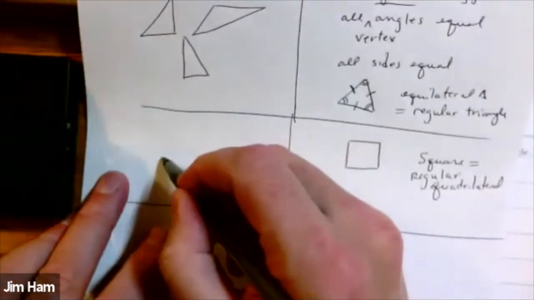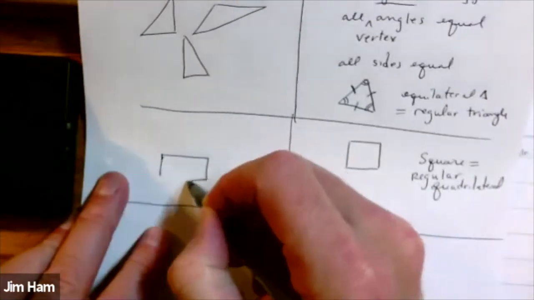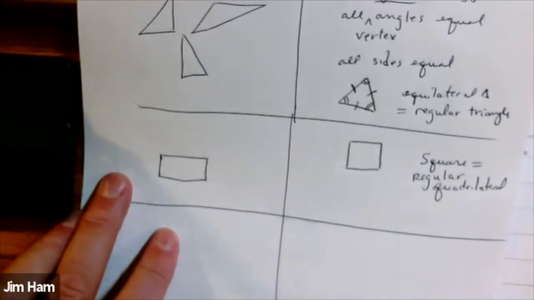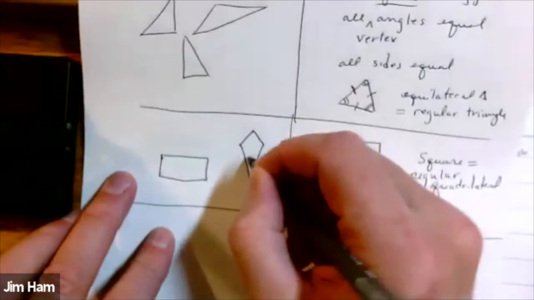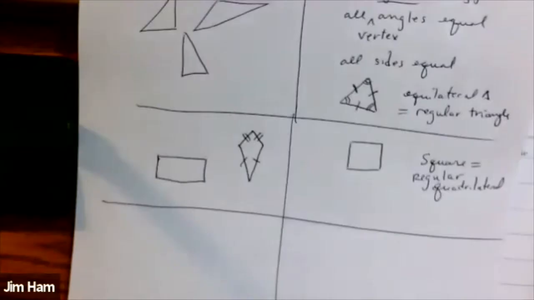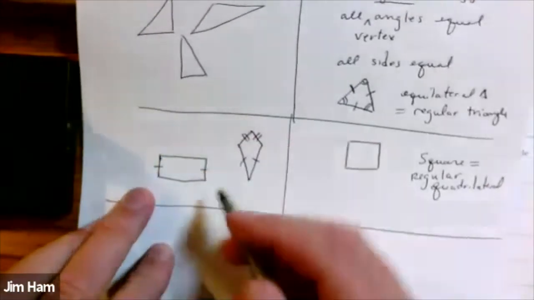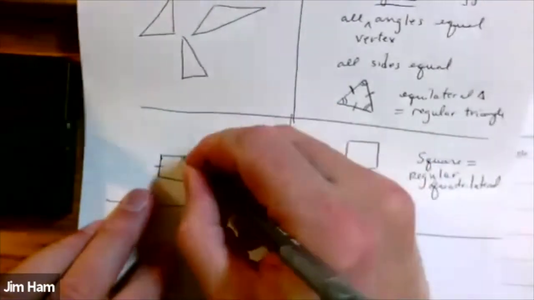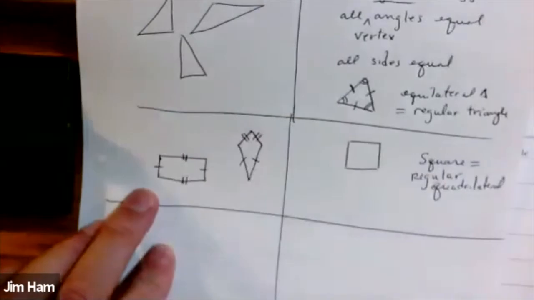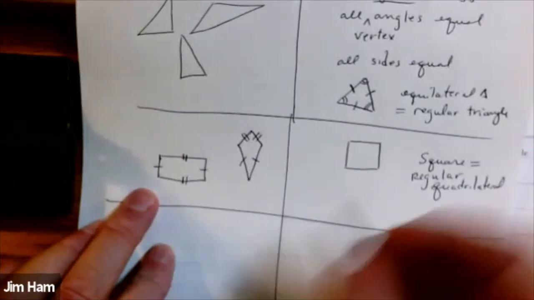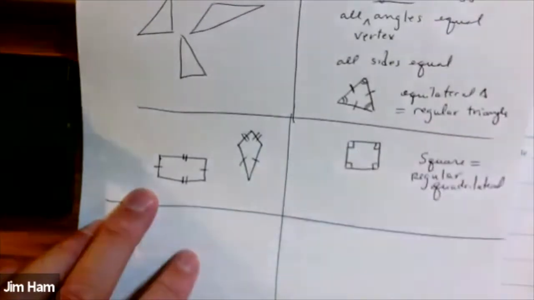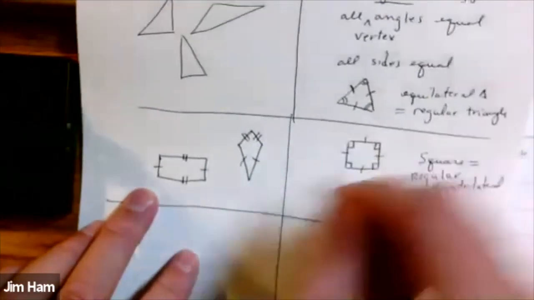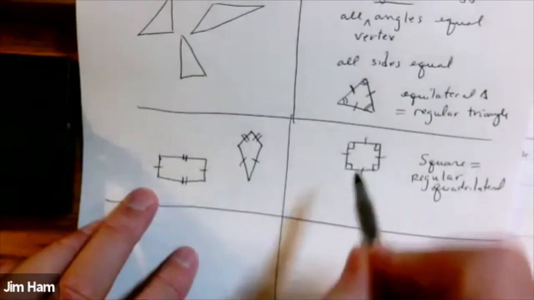You've got rectangles, that's a four-sided figure, so that's a quadrilateral. You've got a kite, where you have two sets of adjacent sides, that's a quadrilateral, but different side measures. In a rectangle, the opposite sides are equal, but not all four sides are equal. It's only in the square where all four angles are equal and all four sides are equal. So this is the regular quadrilateral.